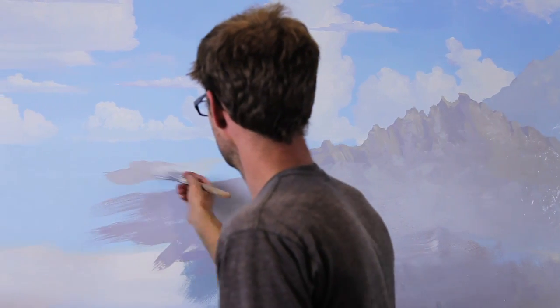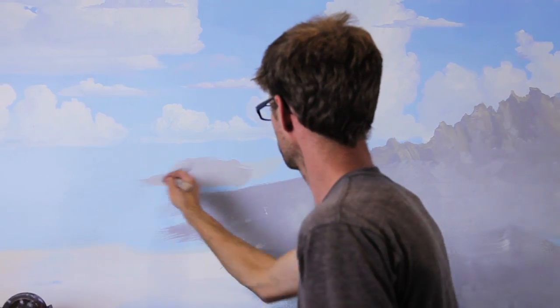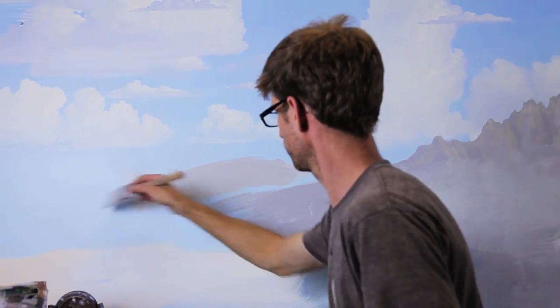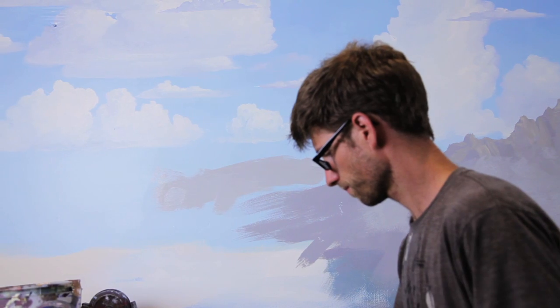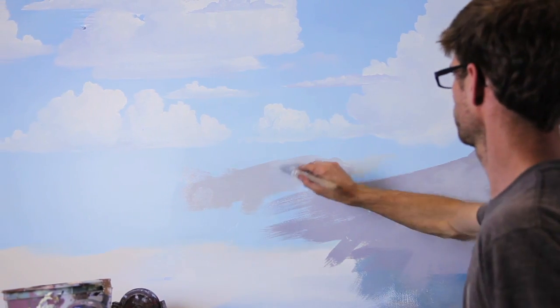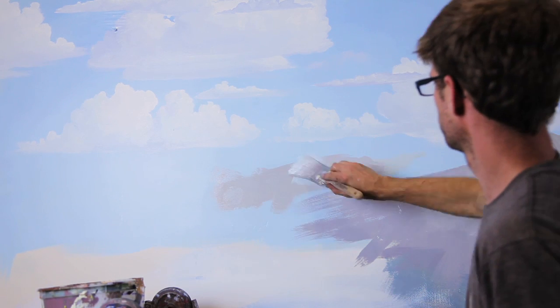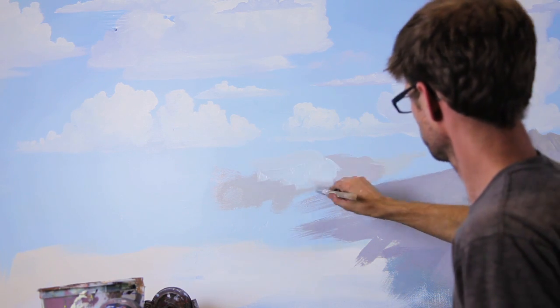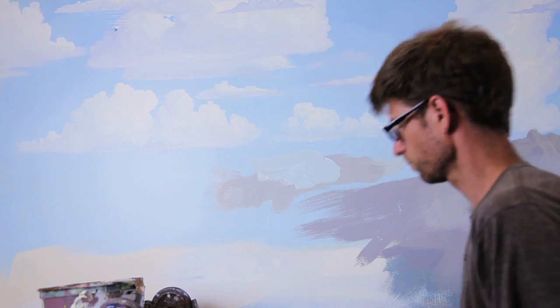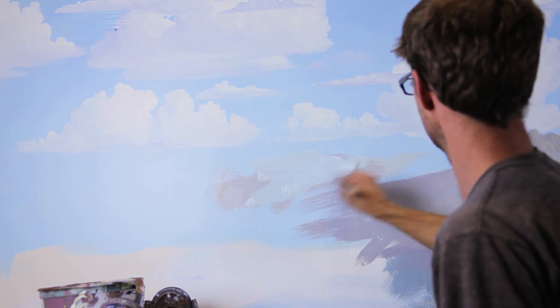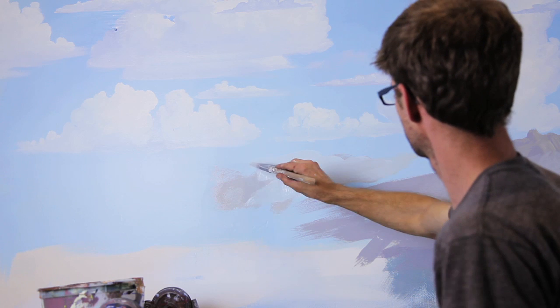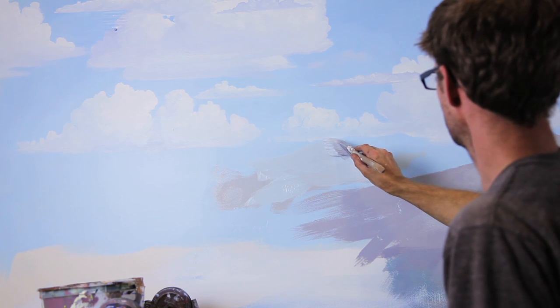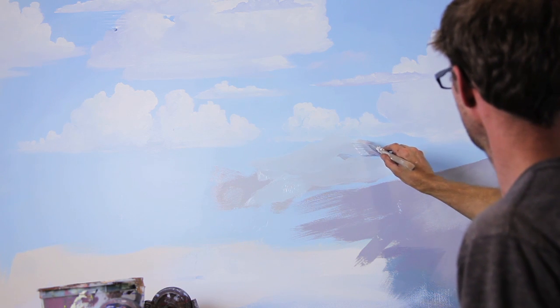And I use mostly the shadow color and the sky color. See, that's a lot of sky color. Let's go right up, break the edge of that cloud.